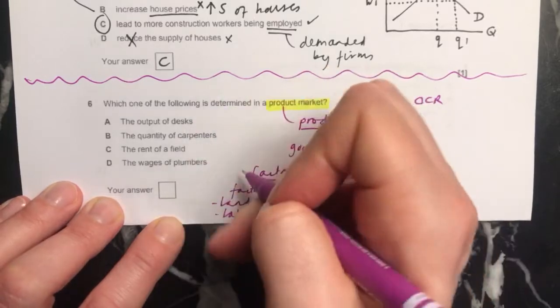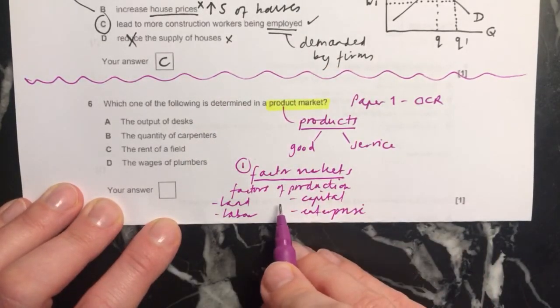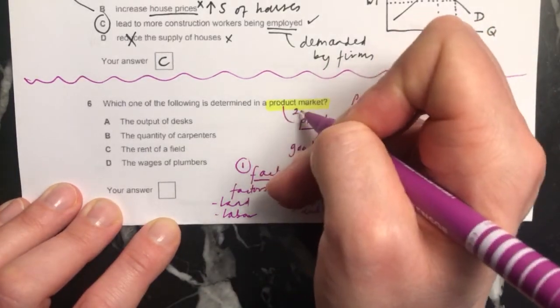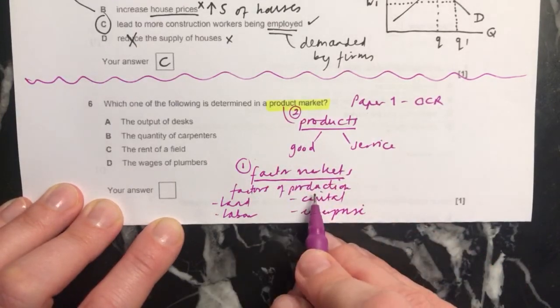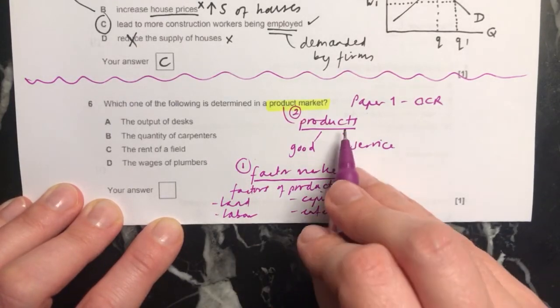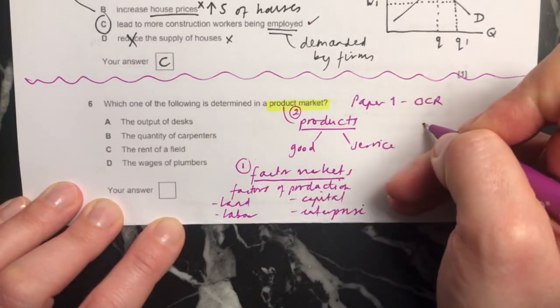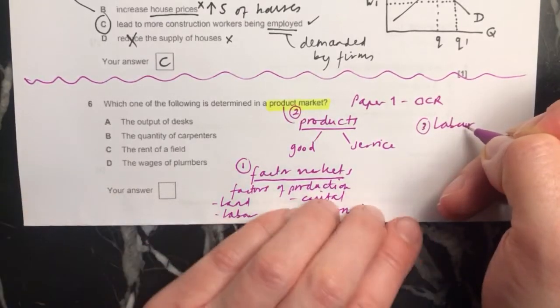So this is where we start off essentially. Number 1, you're in a factor market. You're buying and selling the factors of production. Number 2, you're in the product market. You're making the factors of production part of your production process, and you are churning out goods and services. You're churning out products. Another type of market that you have is a labour market.